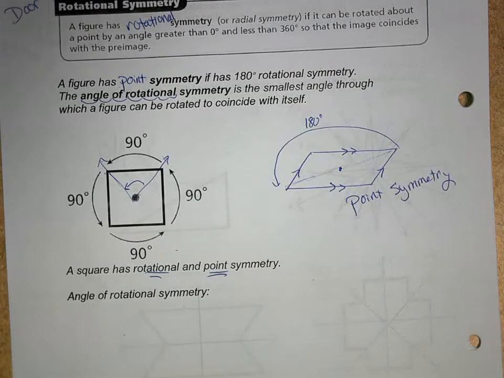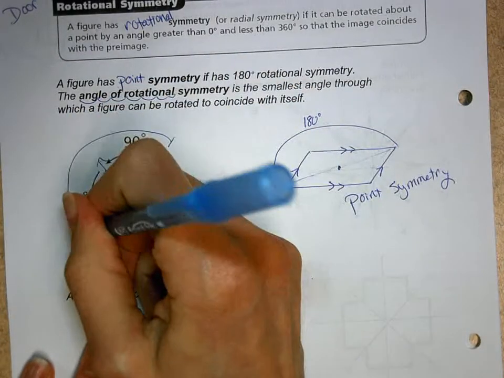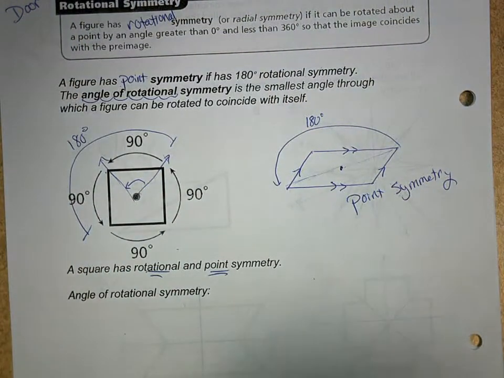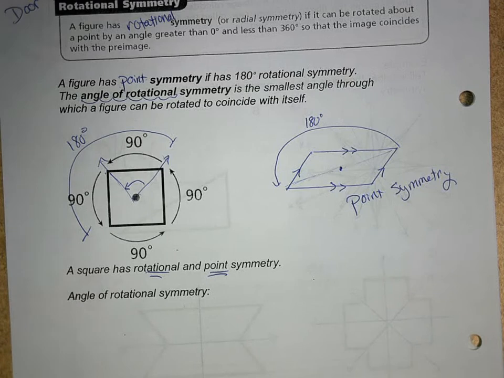Point symmetry means you have to rotate 180 degrees. Can I rotate this 180 degrees and still land on itself? Yes. So it also has rotational and specifically point symmetry. Point symmetry is just rotational symmetry for 180 degrees. So you can't have point symmetry unless it has rotational symmetry, so keep that in mind.